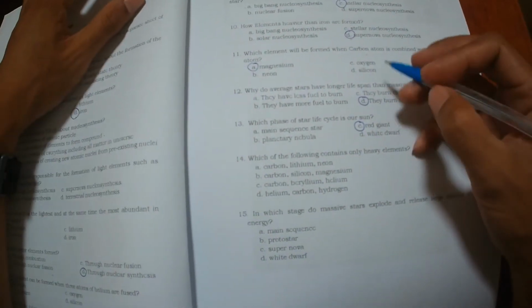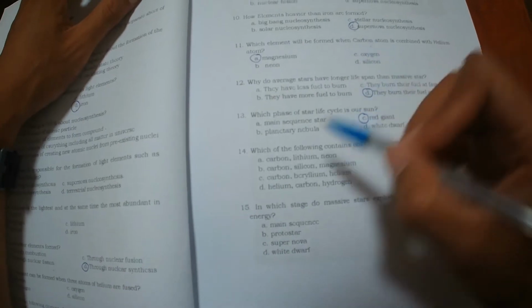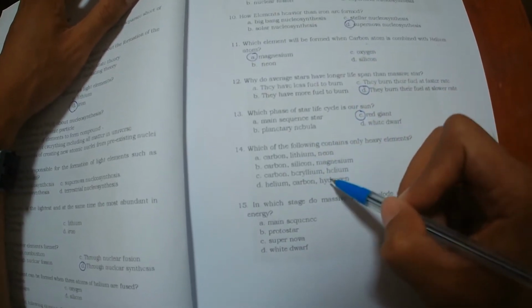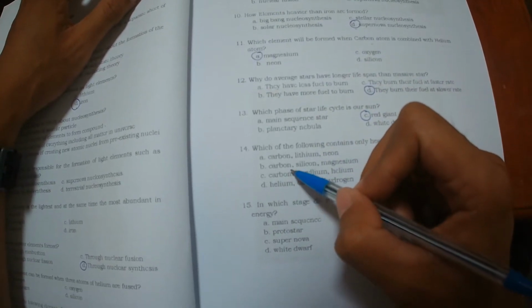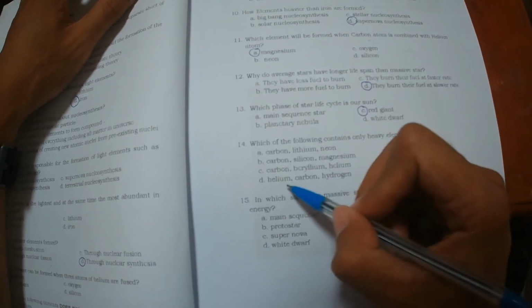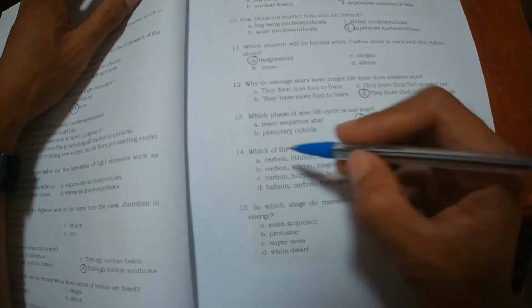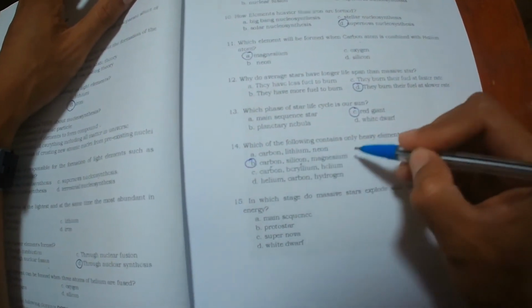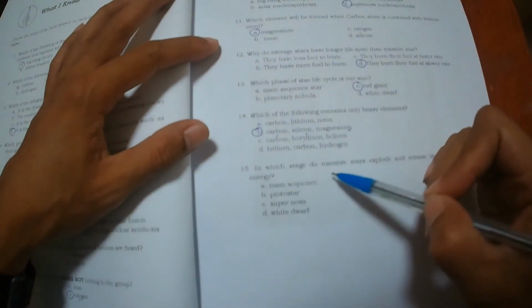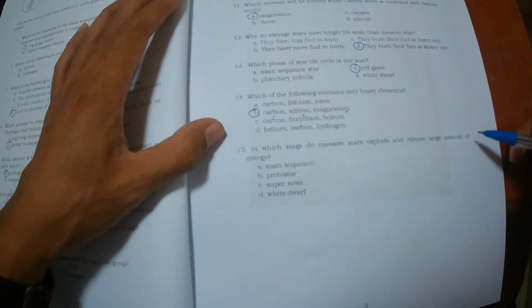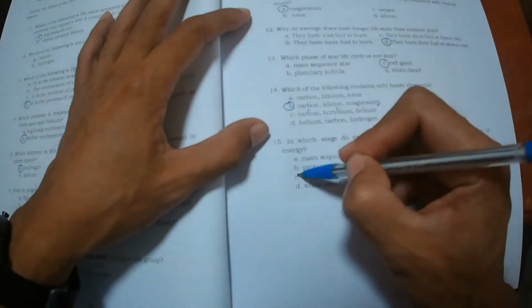Which of the following contains only heavy elements? Carbon, lithium, neon. Carbon, silicon, magnesium. Carbon, beryllium, helium. Siguro B. Carbon, silicon, magnesium. In which state do massive stars explode and release large amount of energy? Supernova. Yan yung pagputok ng star.